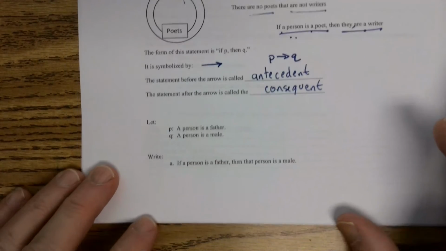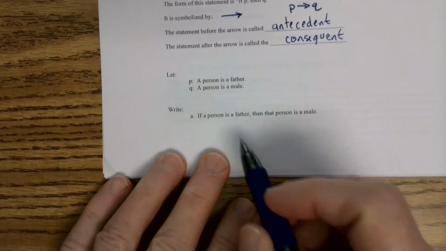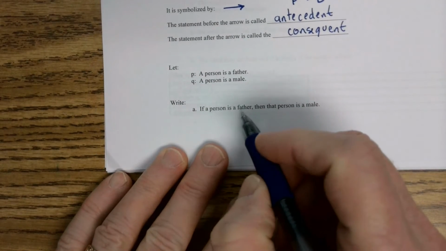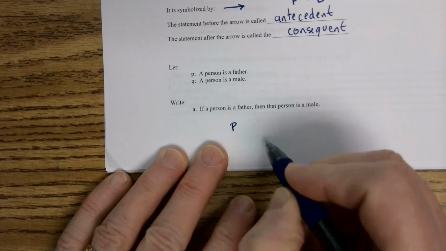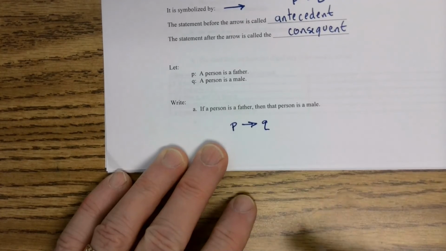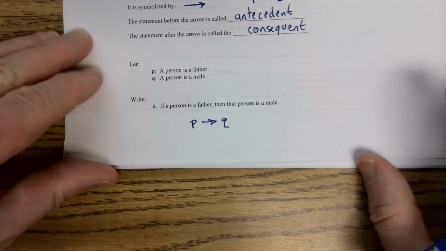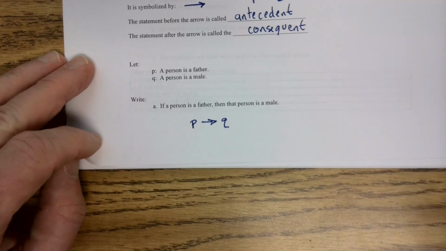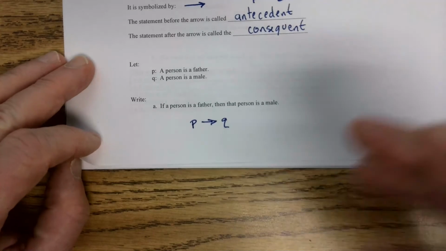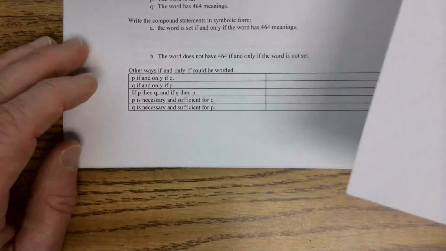Okay, so a person is a father, a person is a male. Okay? Can we write, if a person is a father, P, then that person is a male. Now, of course, with your world, that might change. My old people rule, that doesn't change. But you guys are redefining the world, so redefine it as much as you want.